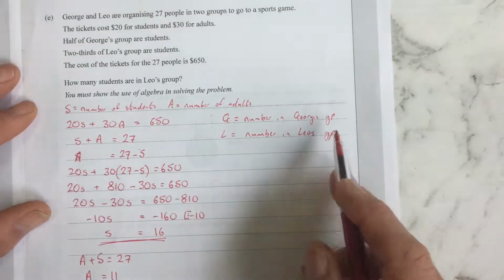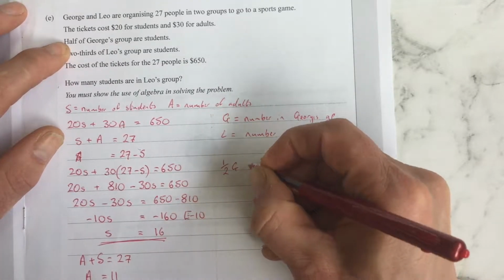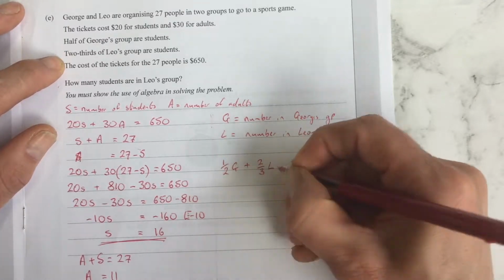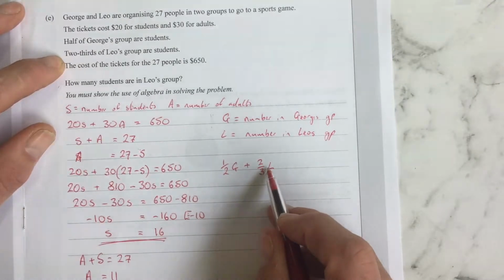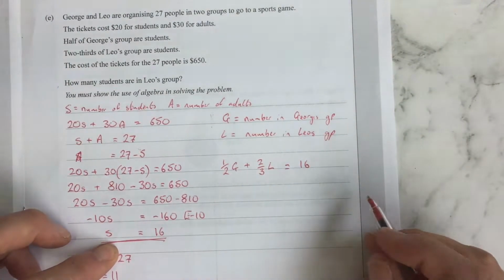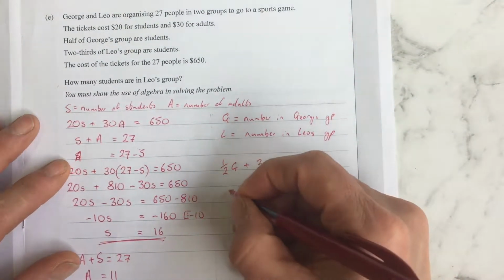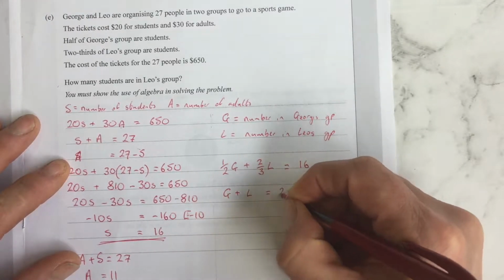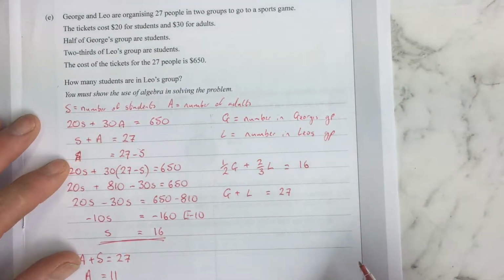Okay, so I know that half G plus 2/3 of L, those are the students in George's group, those are the students in Leo's group, and I know that that equals 16. And I also know that George's group plus Leo's group adds to a total of 27.